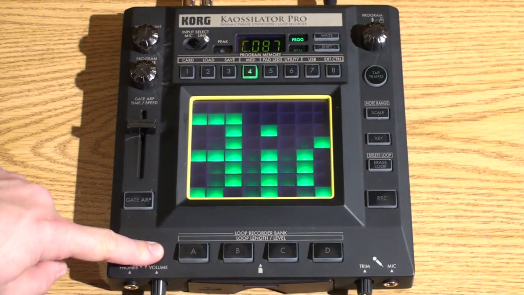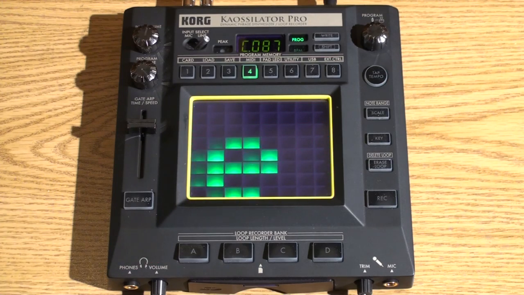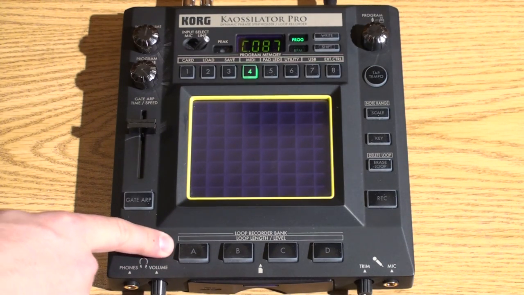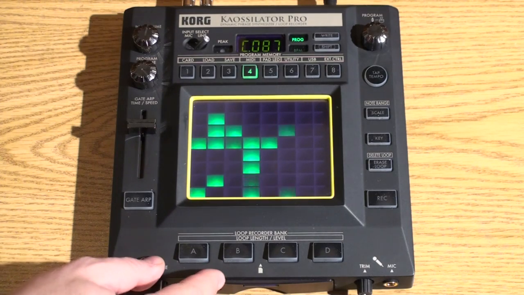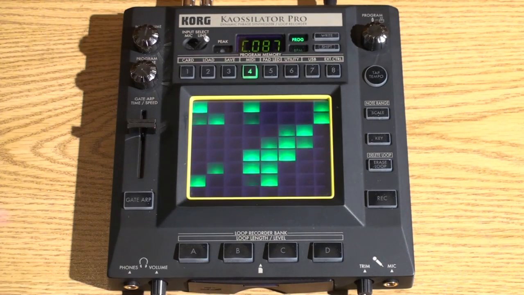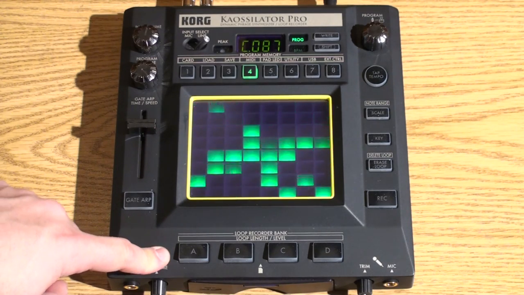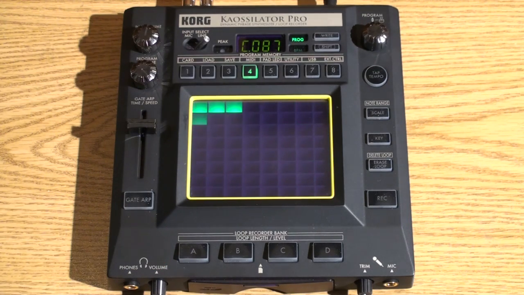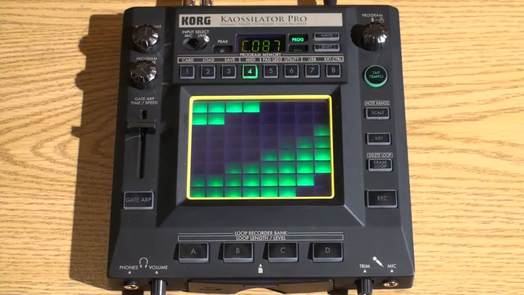Down here on the bottom are the 4 loop recorder bank buttons. This is where we're going to start building our loops. So each one of these buttons is actually like a complete KAOSSILATOR unto itself. That means that each one of these buttons can actually store an unlimited amount of loop data. So you can record layer after layer just on one of these buttons, and I'll show you what I mean.